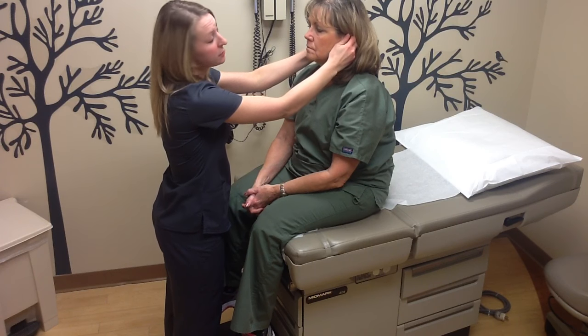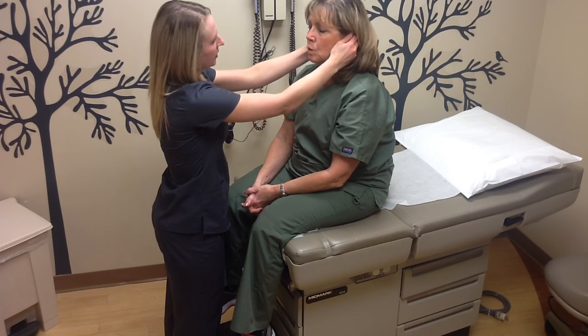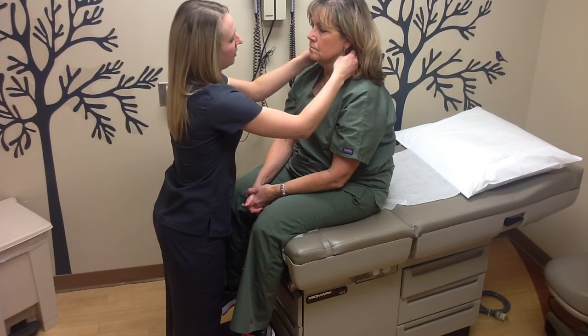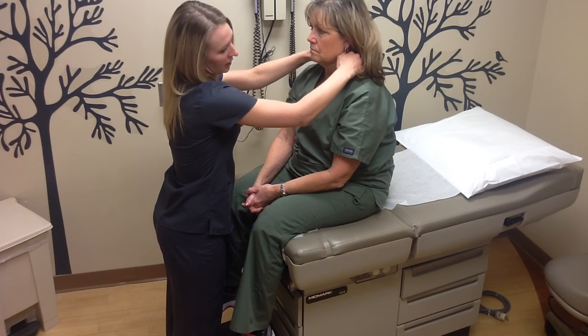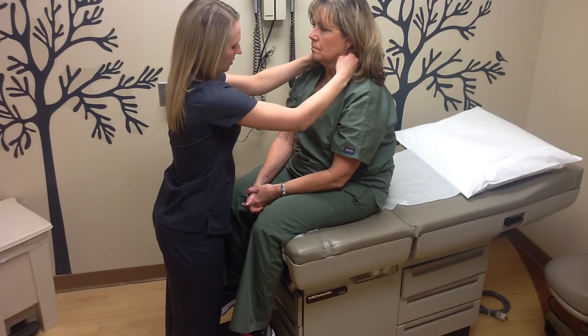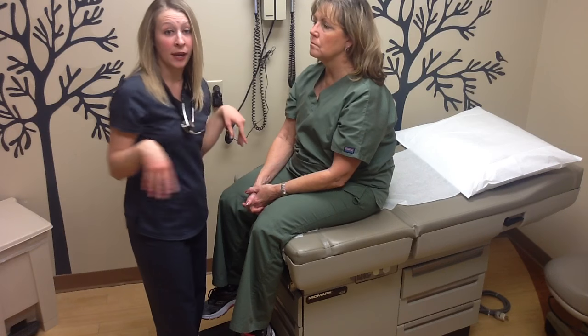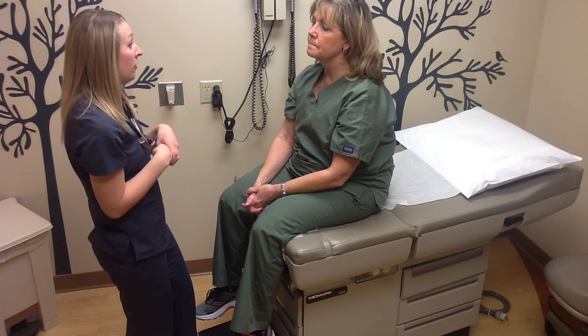Skin is intact and smooth. Any pain or tenderness? Okay. Next, I'm going to look at the lymph nodes. Any pain? No. No lymph nodes were palpated on an exam, which is a normal finding.